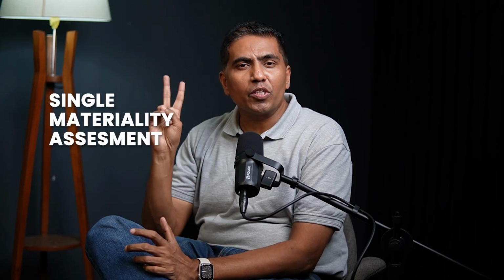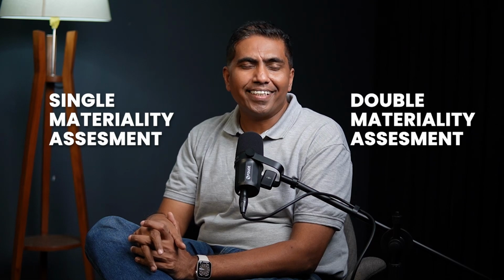When you are going to conduct the materiality assessment, the organizations can select 2 types of materiality assessments. Number 1, we are talking about single materiality assessment. Number 2 is the double materiality assessment. In single materiality assessment, the organization is focusing on one of the materialities that we are talking about. That is either financial materiality or the impact materiality they are going to investigate in.